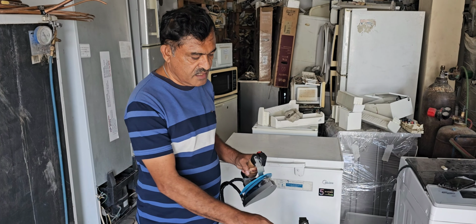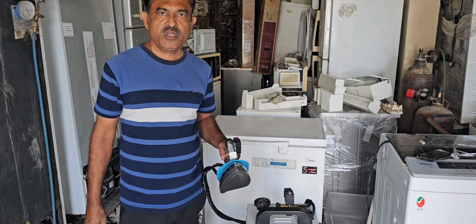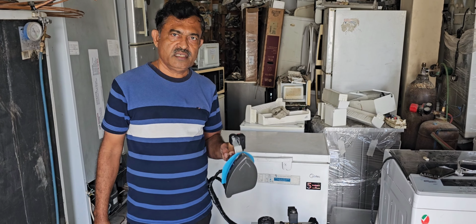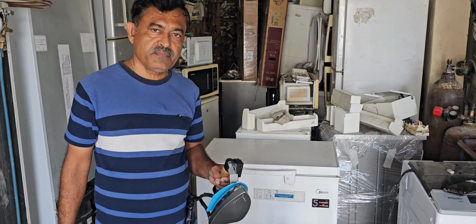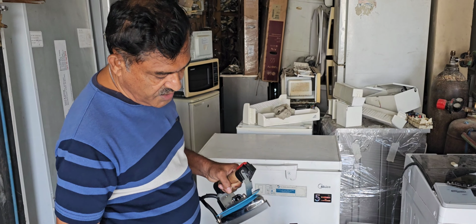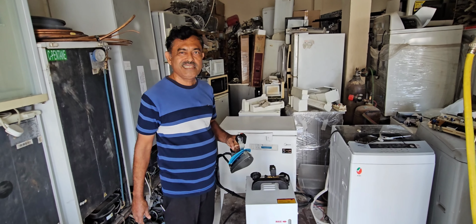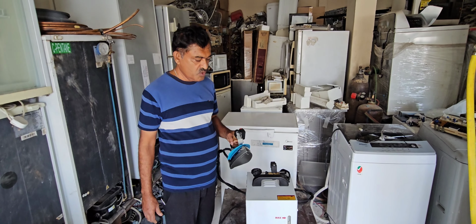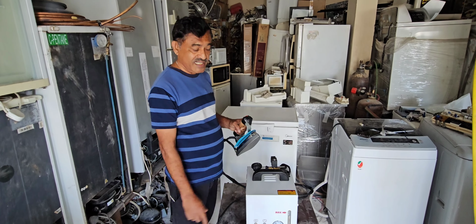Today my topic is steam generator. It is a portable steam generator. It was brought to the workshop by the customer. According to the customer, this generator is not generating steam. Because of that, we have to check this one now.